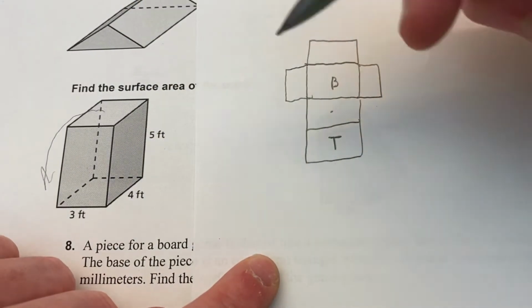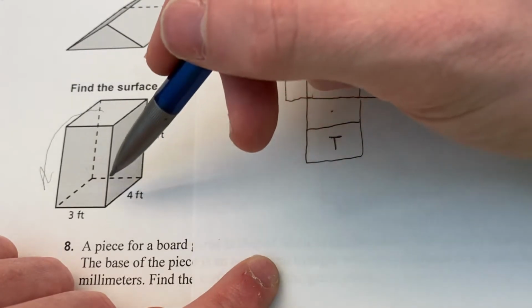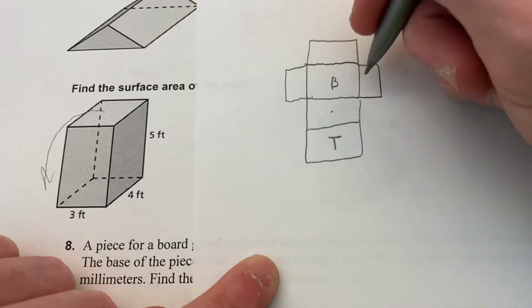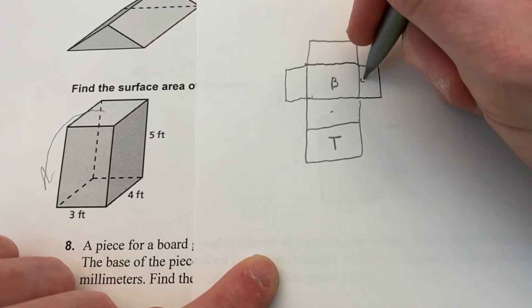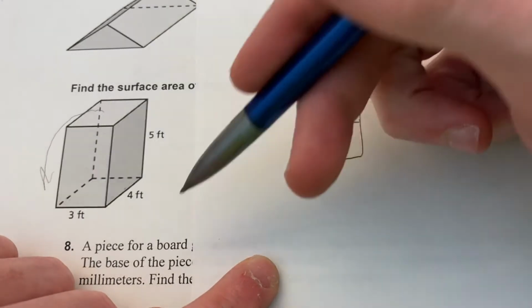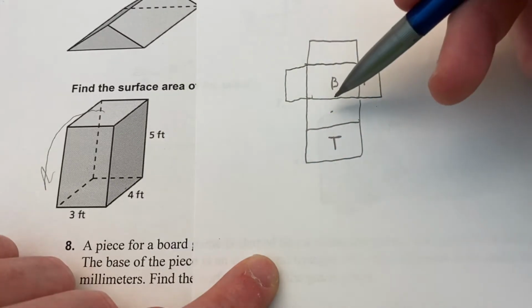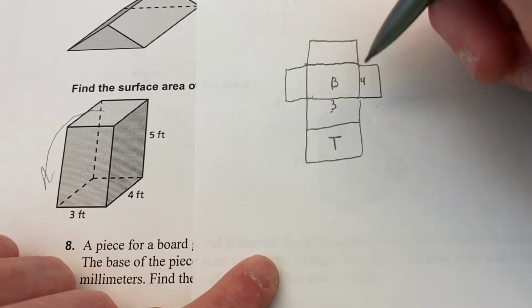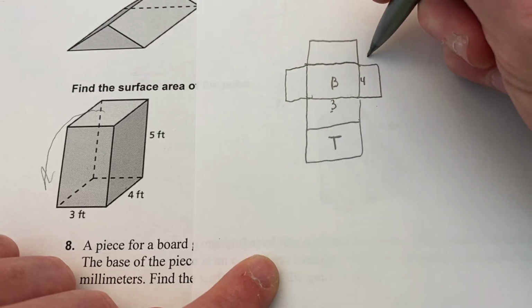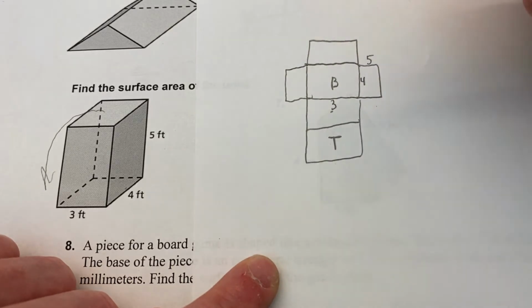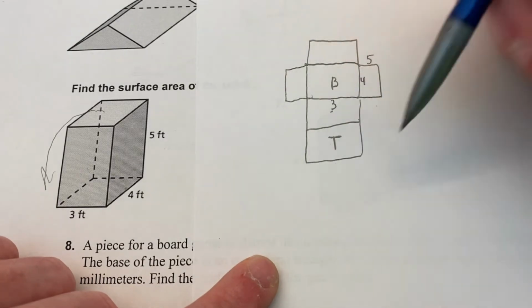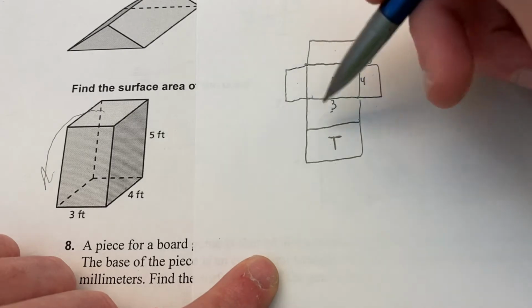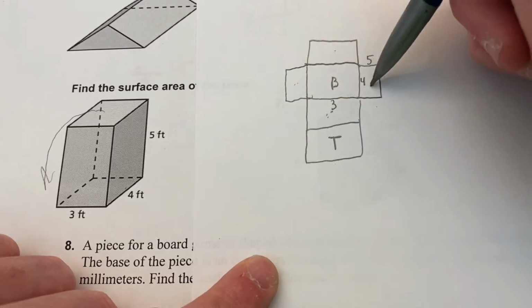Now I want to start by identifying the dimensions that are on the bottom of my rectangular prism. I know that the width, or the length of it, is 4, and that's attached to this part of my bottom. And then the bottom edge here is 3. And then my height for all of these is 5. Now with these 3 dimensions, I can find all of the other dimensions on my rectangular prism, because all these sides here are all related to the height.